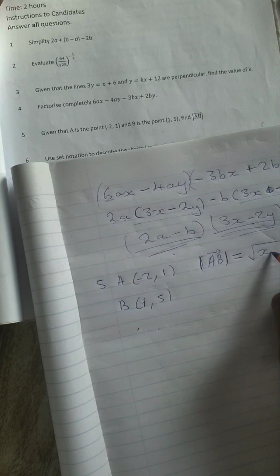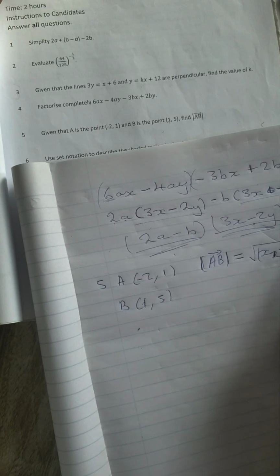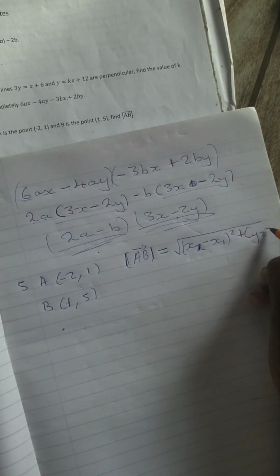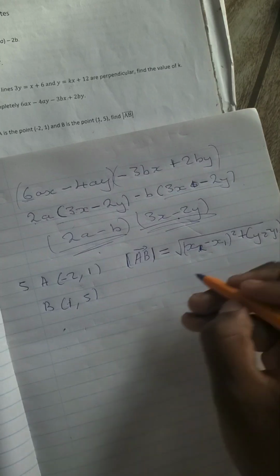This is x2 minus, no, it's supposed to be x1, sorry about that. So x2 minus x1, then you put them in brackets to the power 2, plus y2 minus y1 to the power 2.